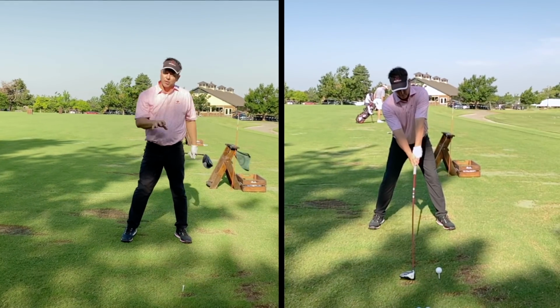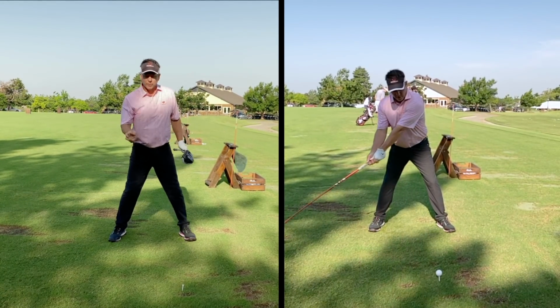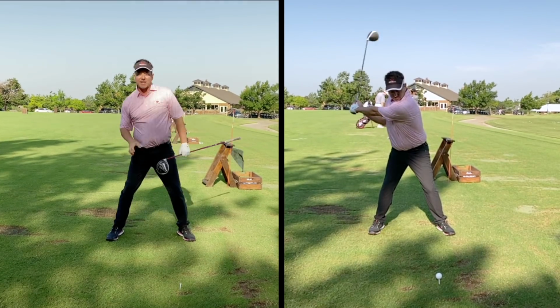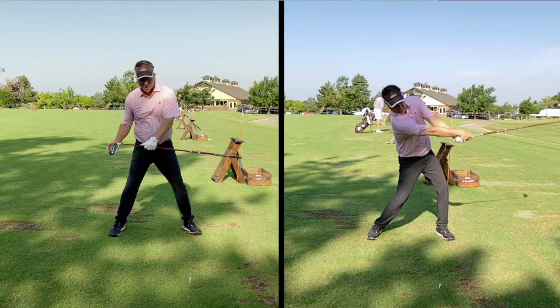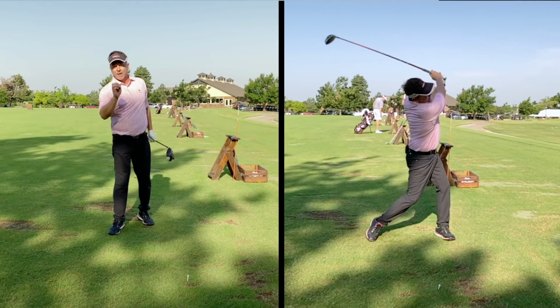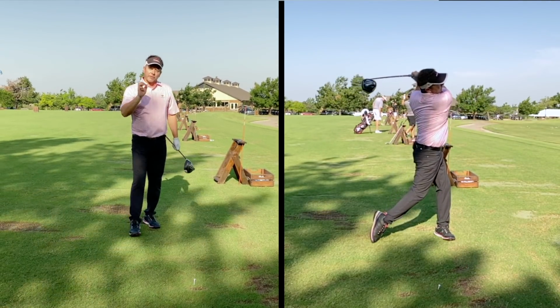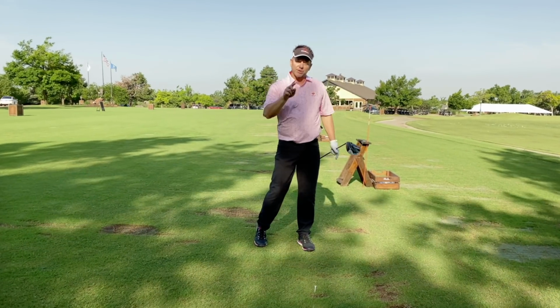So, and it's subtle. What I don't want you to do is this, go back and start shifting like that. That's not correct either. What's correct is brace, stabilize. Brace, stabilize. And it's not a massive movement. It's a very subtle thing, but stabilization is the key to that.